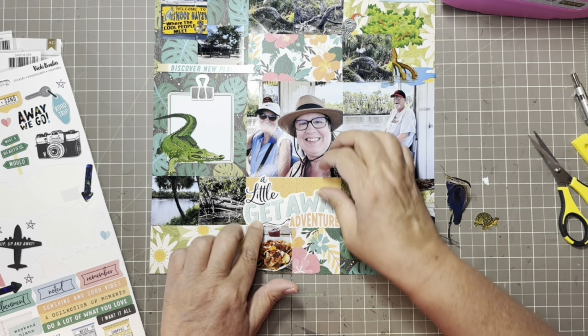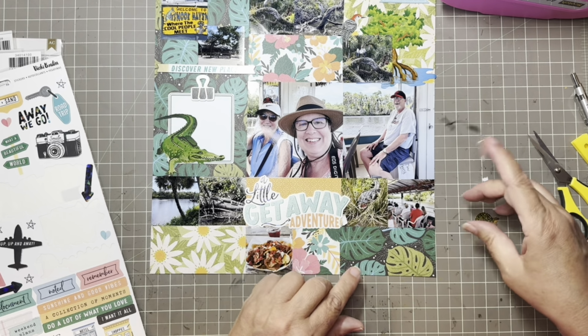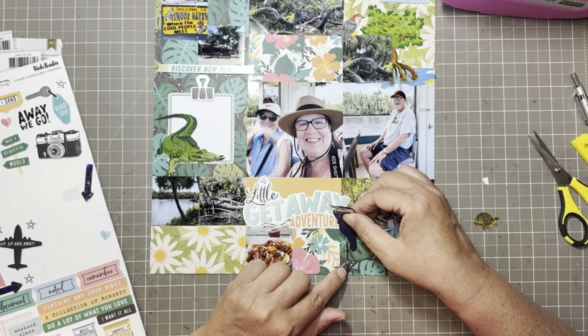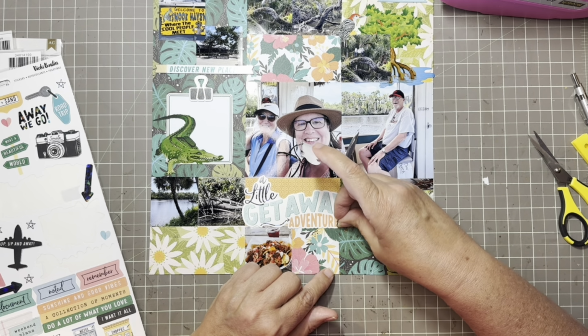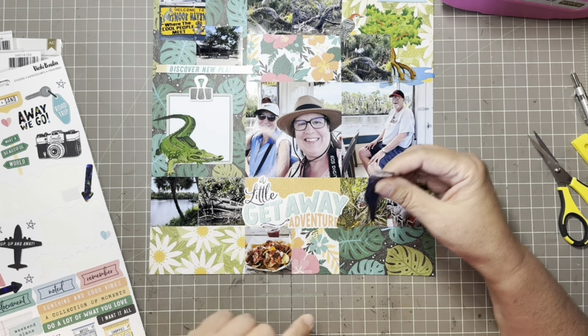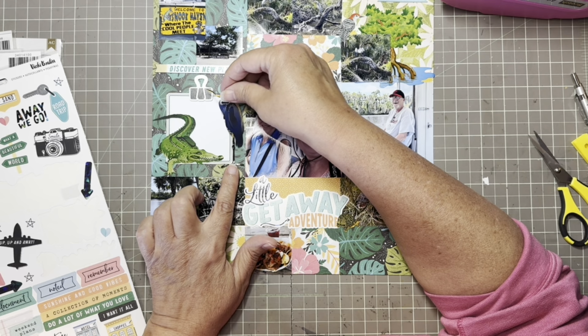We're going to talk about our little getaway there. And now I can add him. Actually, we'll add the turtle back here. And where can we add him back? We can add him back up here.